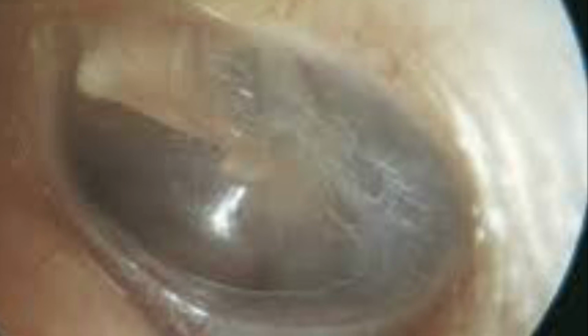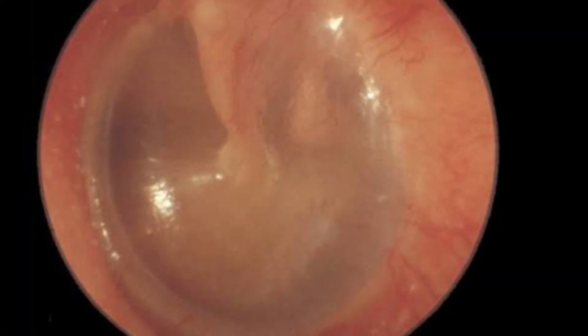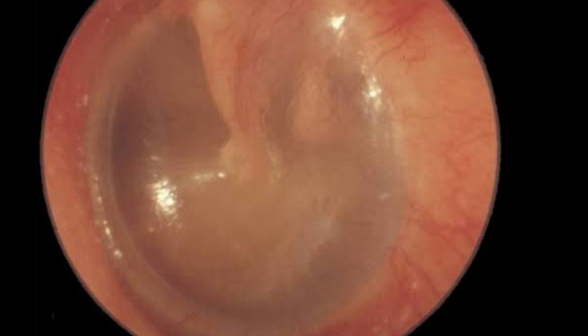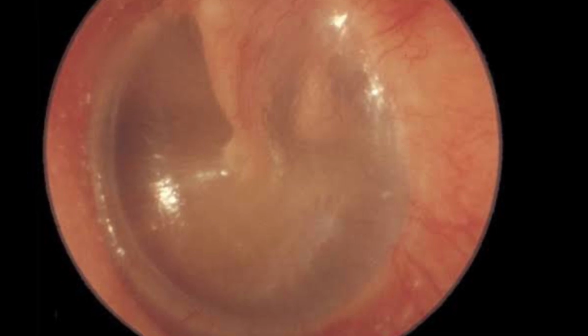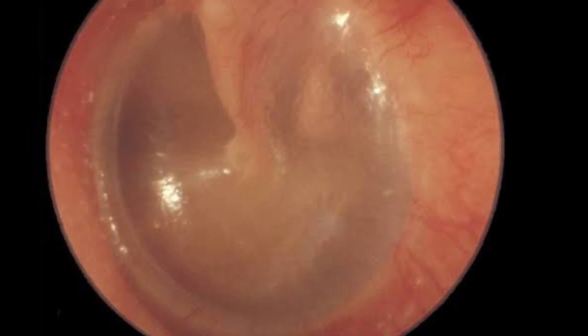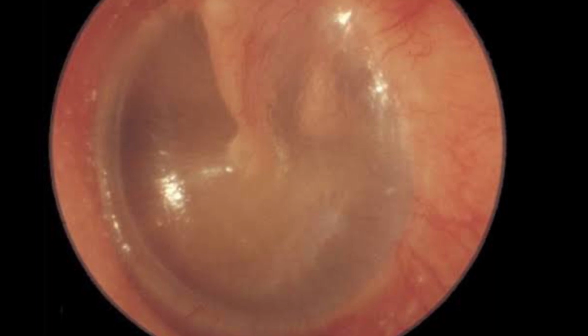It is oval in shape, about 10 mm tall, 9 mm wide, and 0.1 mm thick. So the thickness is very small, 0.1 mm. It is placed at an angulation of about 45 degrees to the floor of the external auditory canal. It consists of three layers.